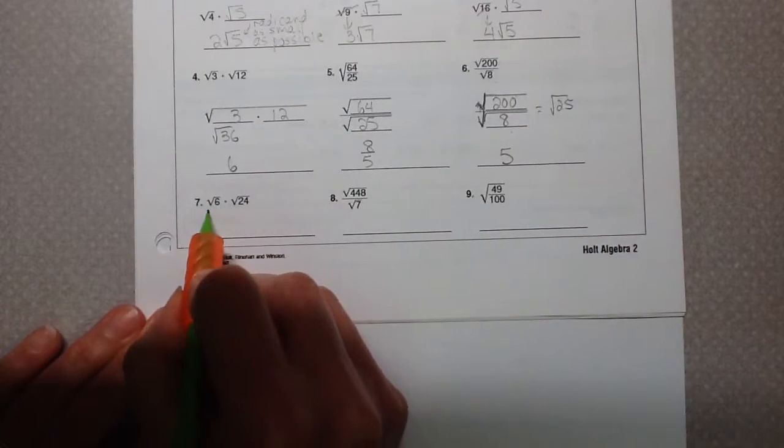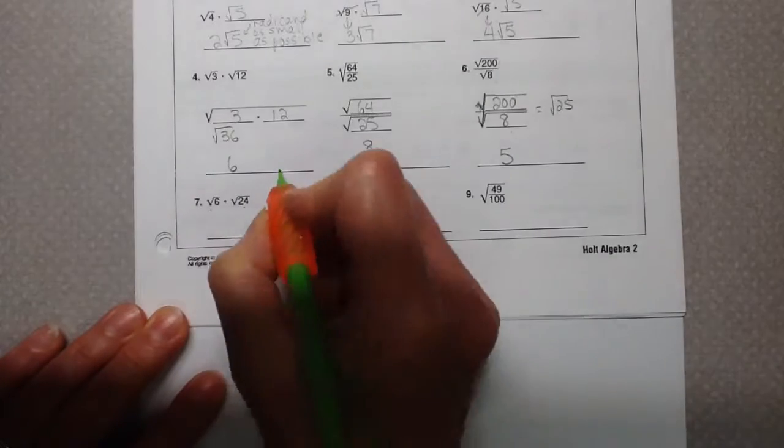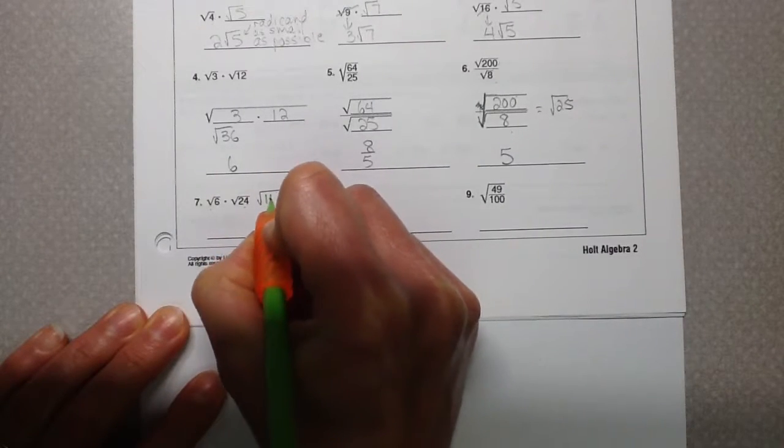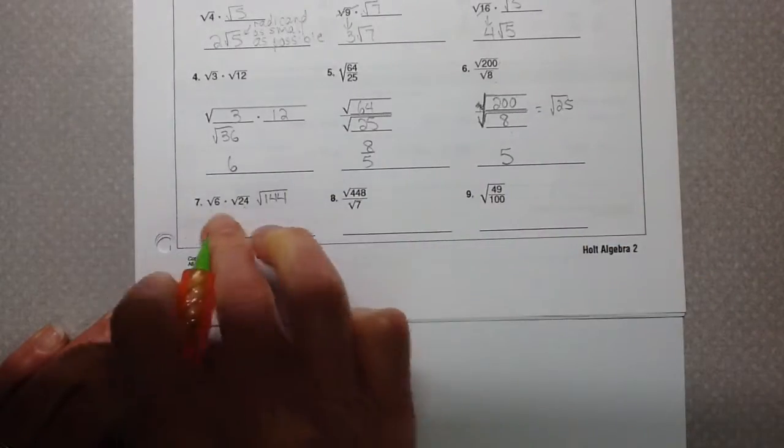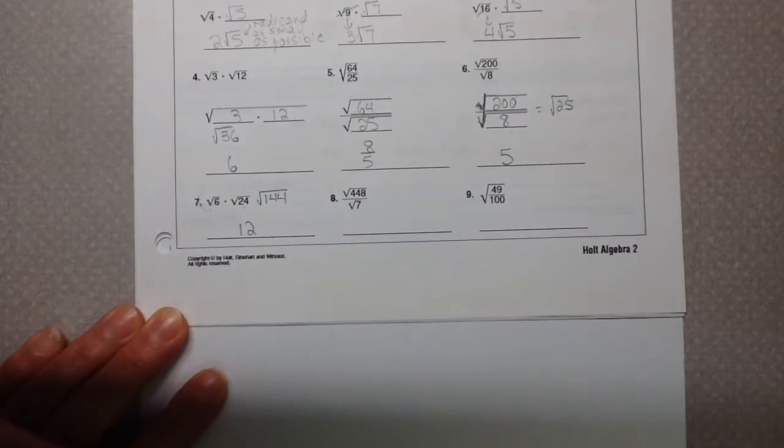Okay, looking at this one here, we have the square root of 6 times the square root of 24. I can multiply those together and then get the square root of 144. Now the square root of 144 is just 12. Much easier to read. So when we simplify, we're trying to make things easier to read.